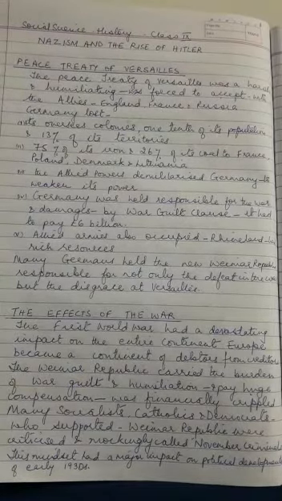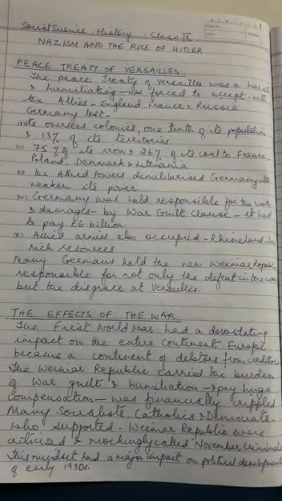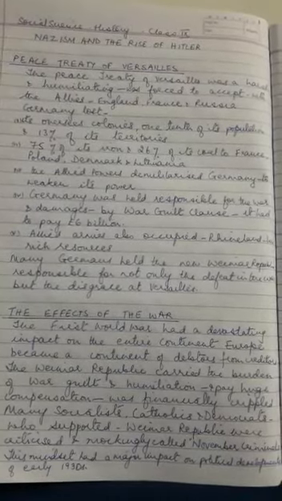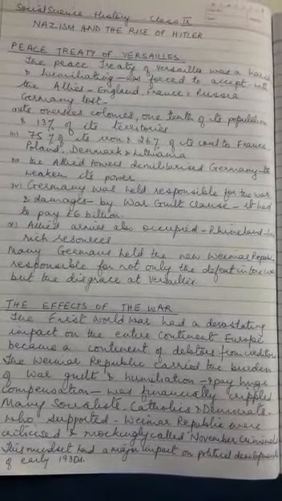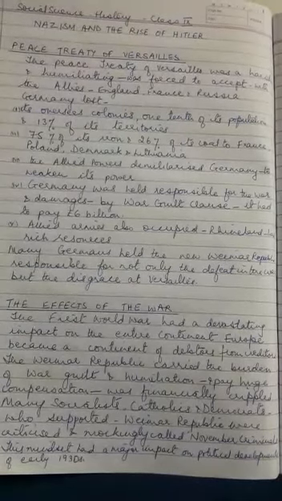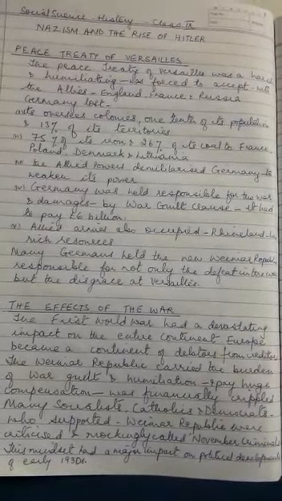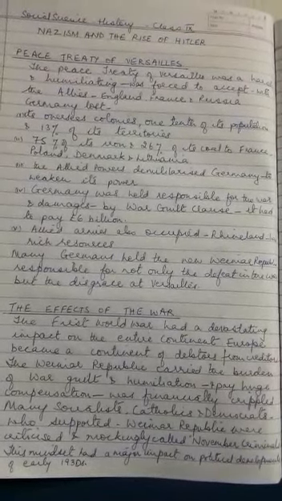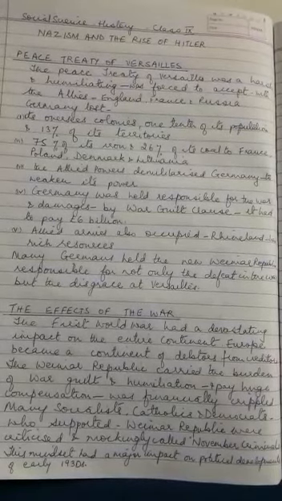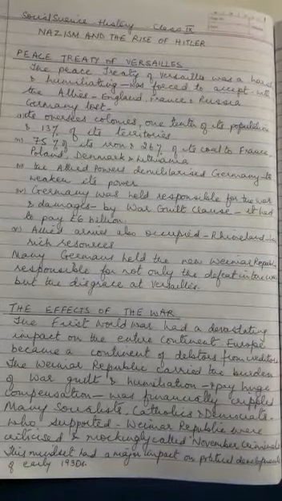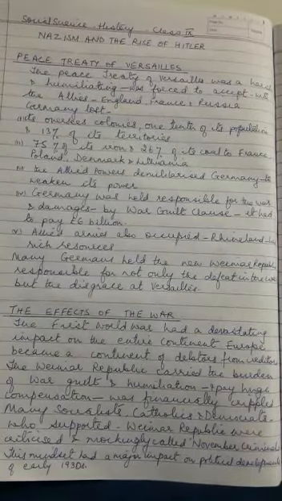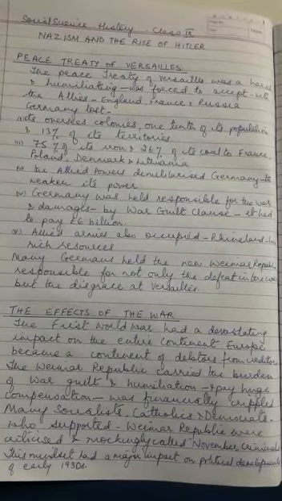Good morning, children. Today in Social Science and History, in Class 9, we will continue the lesson Nazism and the Rise of Hitler. So we'll get to see the background of what were the reasons responsible for the rise of Hitler. So, first of all, we have already talked about the First World War.